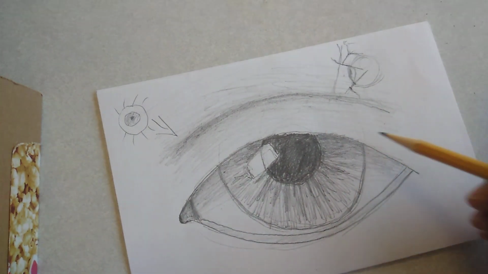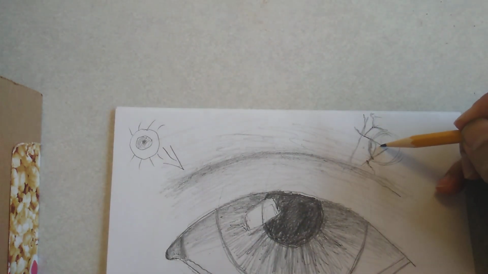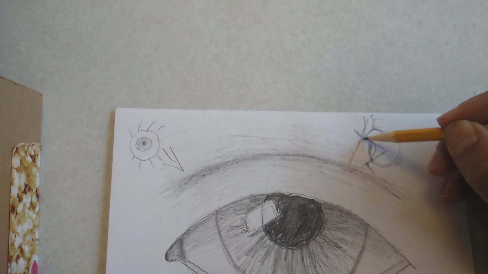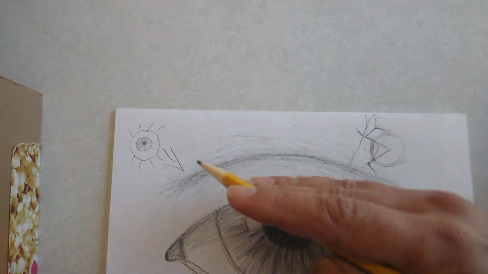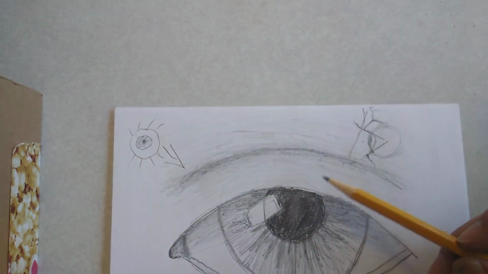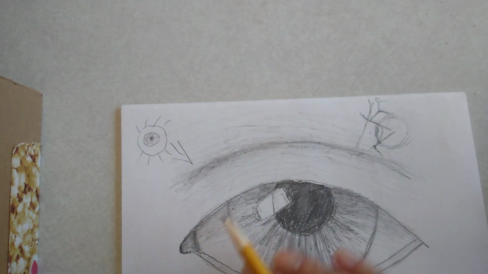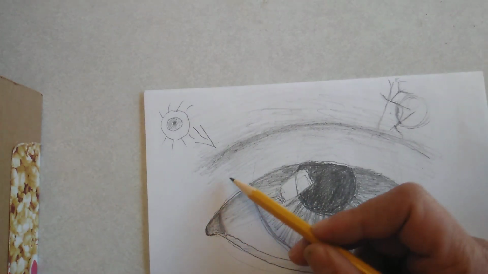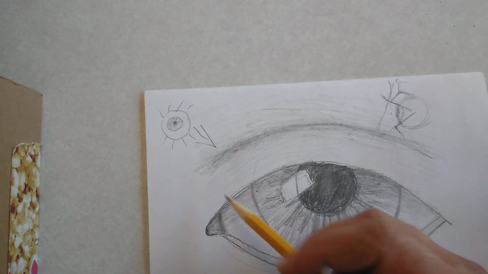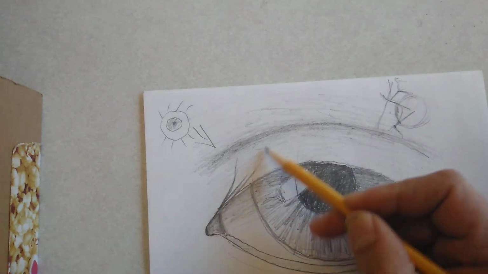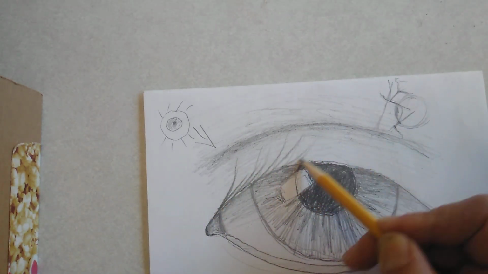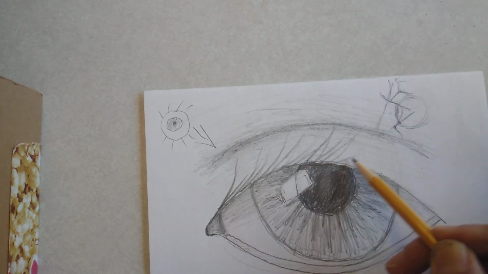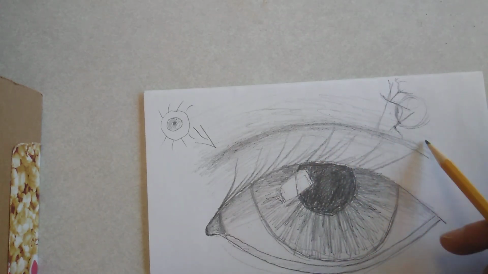What we want to do is create the illusion that this eyelash is coming out and it's curling up, right? And we can't make it do that. So what we're going to do is create the illusion of that curl by having our eyelashes go towards the outside of the eye. So what I'm going to do is come in here, and some are going to be longer, some are going to be a little bit shorter.